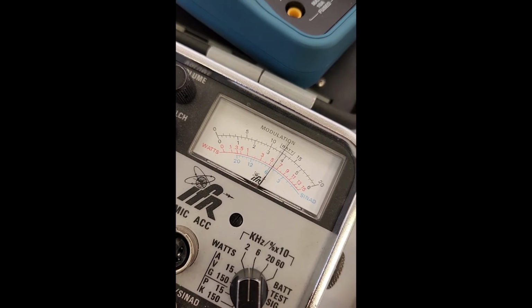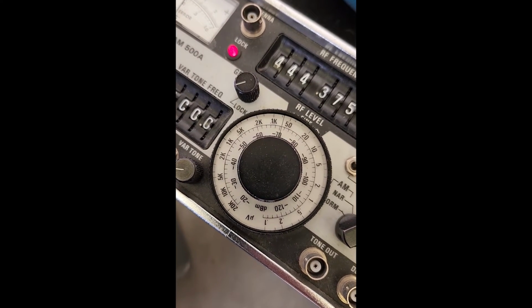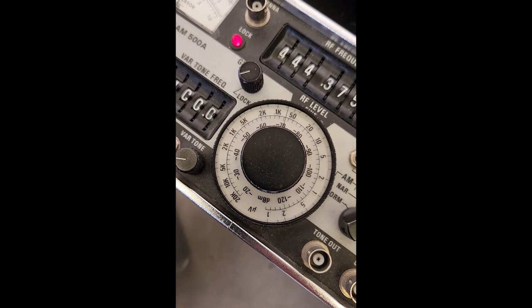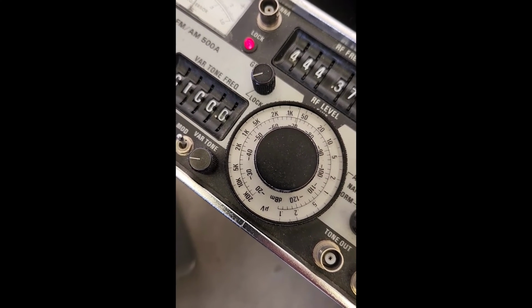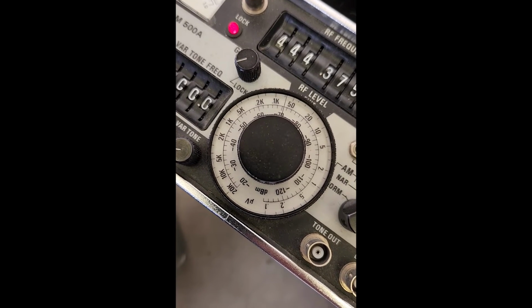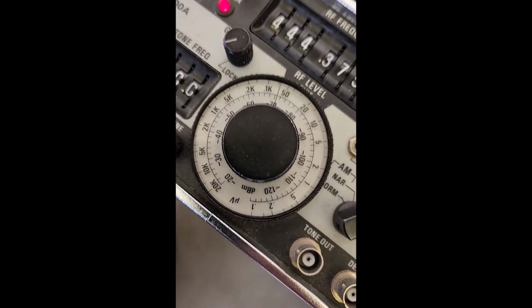You want to make certain that you have enough signal to produce a full quieting signal into the receiver that you're testing and adjusting the levels on, because noise will add to the audio level and give you an erroneous setting.